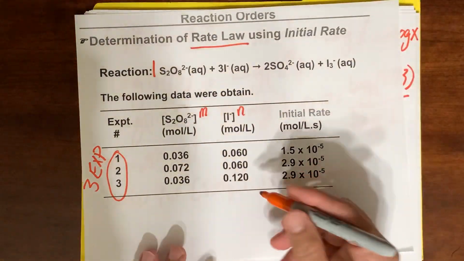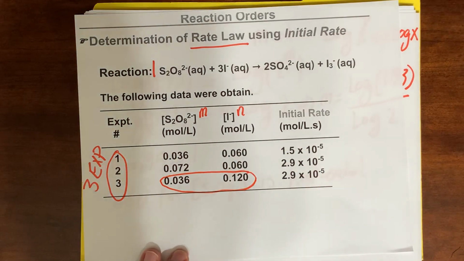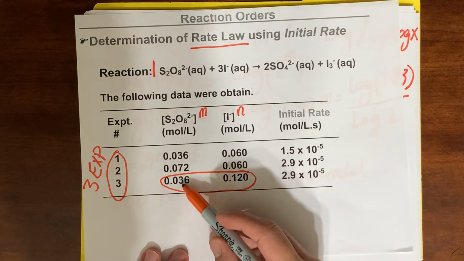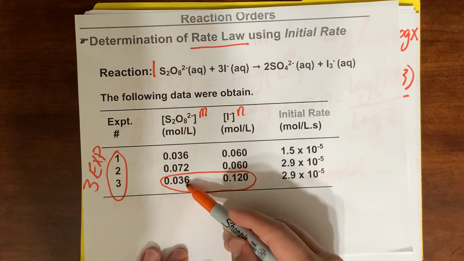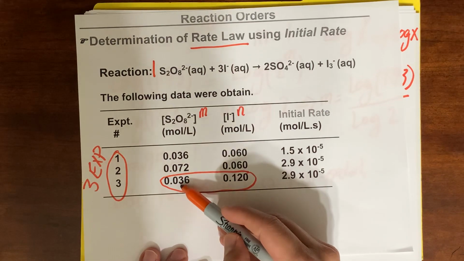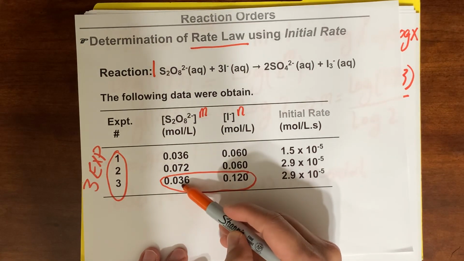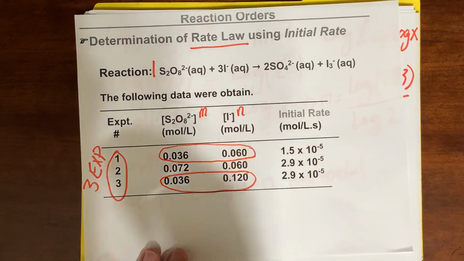So I'm going to go with the third experiment. The concentration of S2O8 is 0.036. I want to eliminate the S2O8, so I will choose the same concentration for S2O8, and the first experiment has that one.